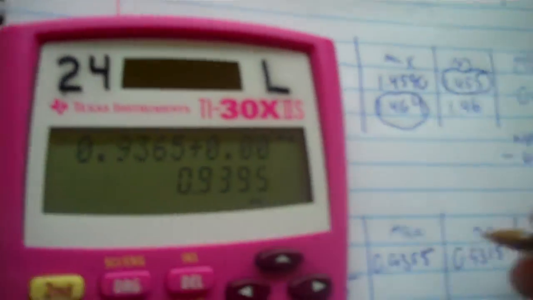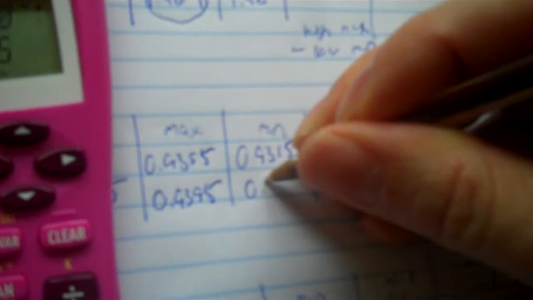0.9315. Okay, then I go to my other one. This would be the whole, by the way. You don't need to label that, okay? Plus 0.0030, and that's 0.9395. Then we subtract 0.0010, 0.9355. Once again, the high max minus the lower minimum, so I minus those.